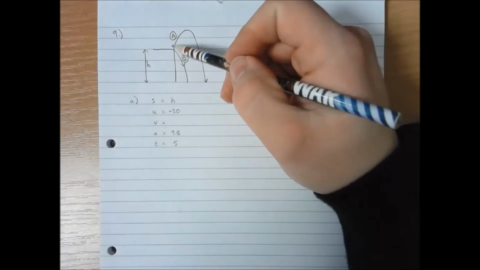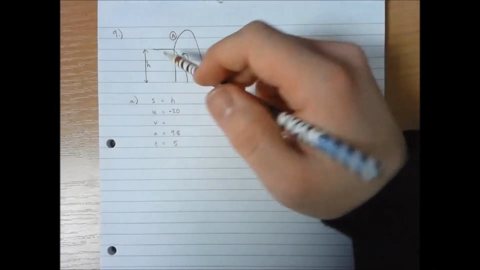Homework 27, question 9. In this question, I've drawn the diagram for both parts A and B already, but I'm just focusing on the trajectory of stone A in part A only. We are told that this stone is thrown vertically upwards with speed 20 meters per second from point A, h meters above the ground, and the ball moves freely under gravity until it hits the ground 5 seconds later.